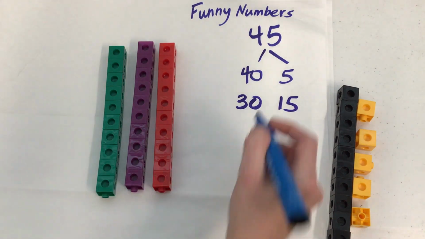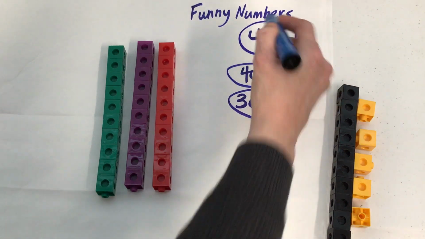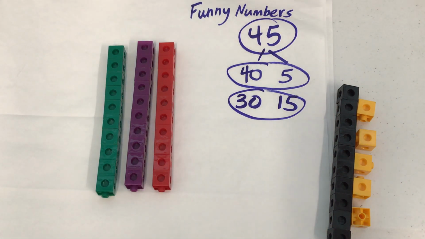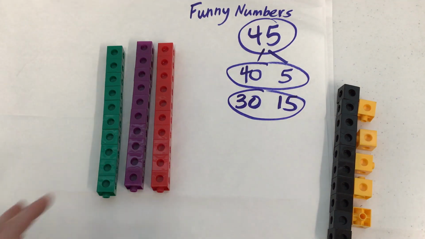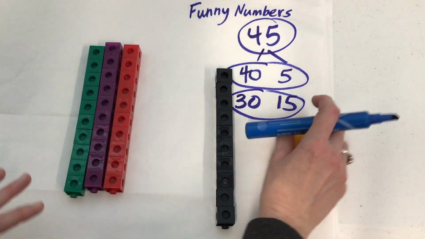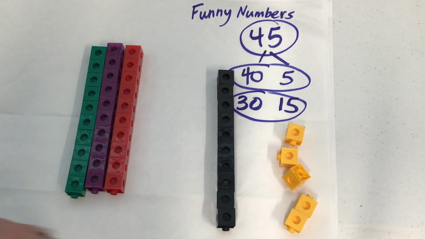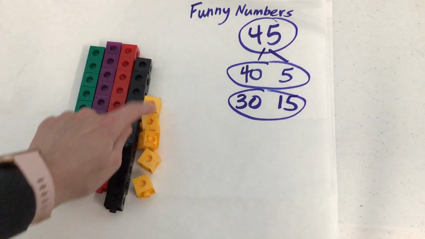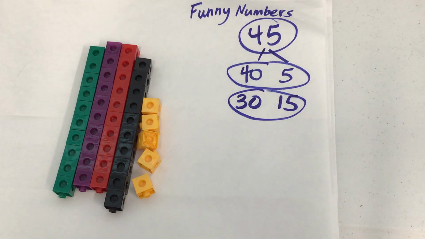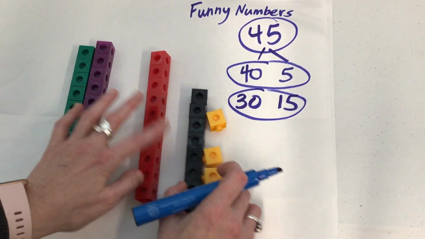And you're going to want to show them how these numbers both make 45. So you could have them build. Well, build me 30 and 15 and tell them to join it. Well, if I build 30 and I build 15 and I join those, what do I have? 10, 20, 30, 40, 1, 2, 3, 4, 5. I have 45.